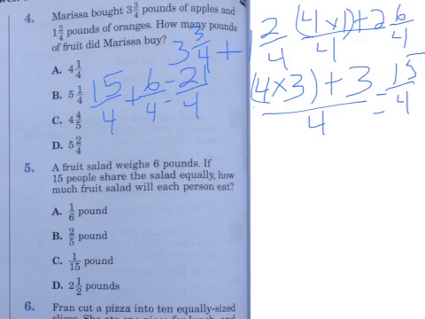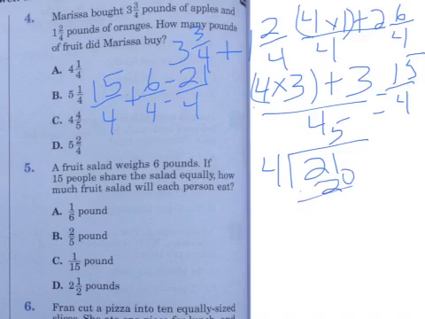So let's work this problem out. So we're going to say 4 divided by 21, and that is going to go 5 times, and 5 times 4 is 20, and we're going to have a remainder of 1. So our problem is going to be written 5 and 1/4, and that is going to be B is our answer.